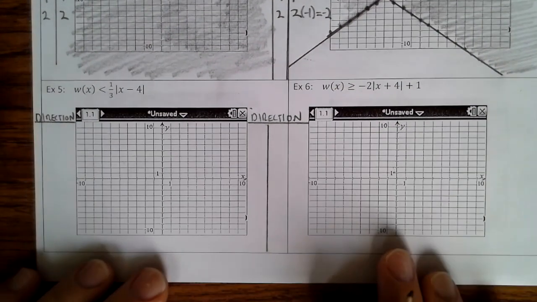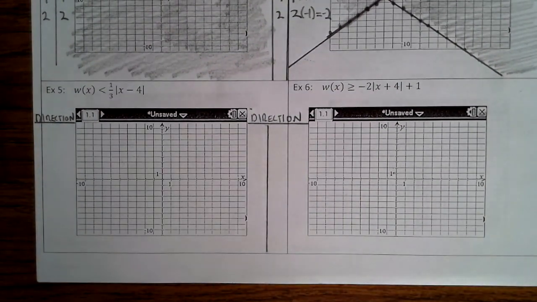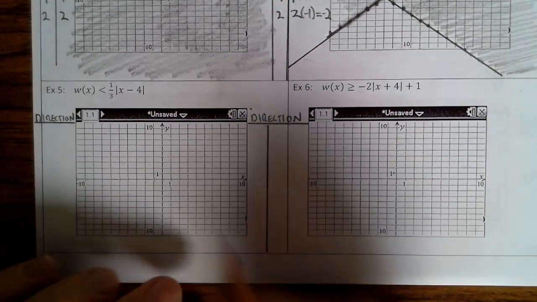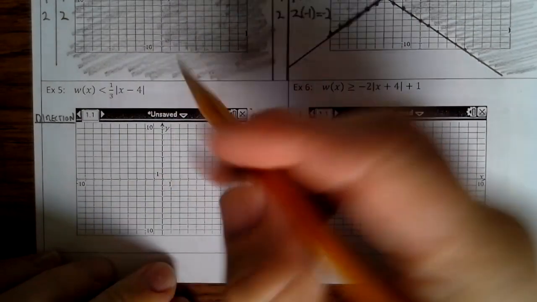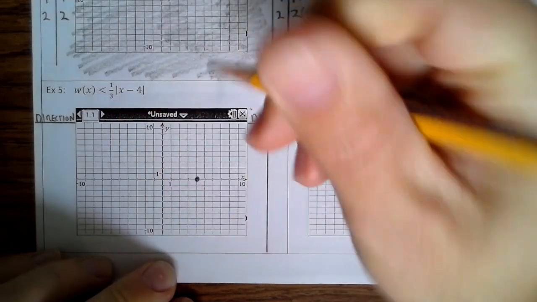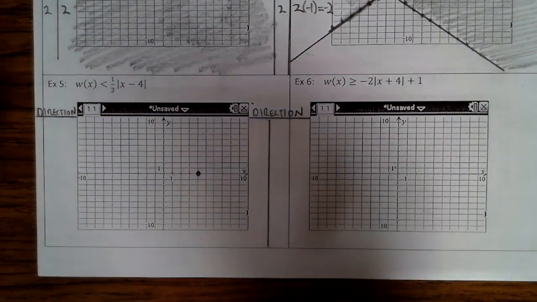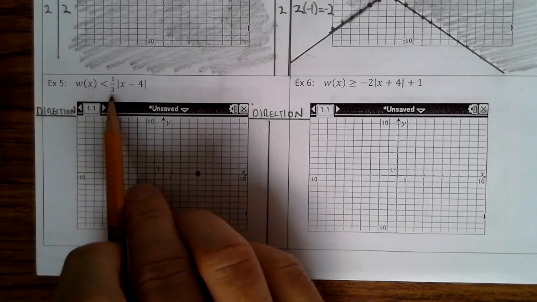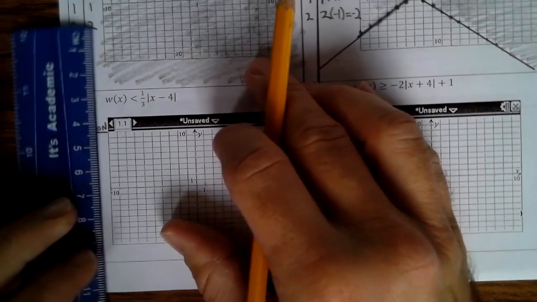All right, let's take a look at example 5. Now it appears the vertex moves right 4 units, so 1, 2, 3, 4. Now we're going to graph by direction, but I'm going to pick specific points because I know that I'm going to have to divide by 3.